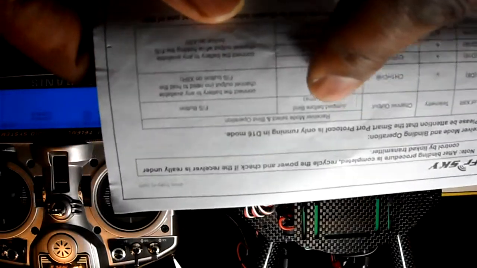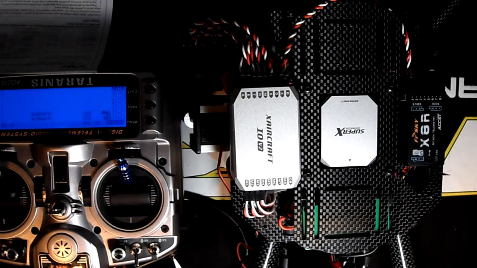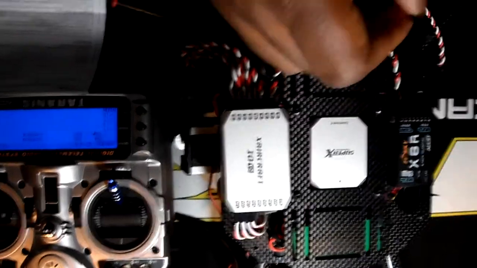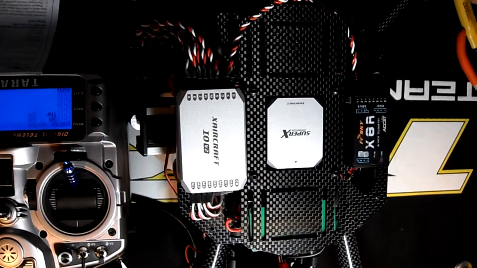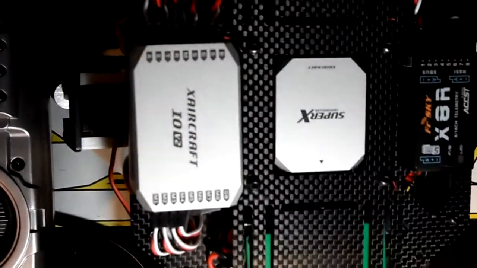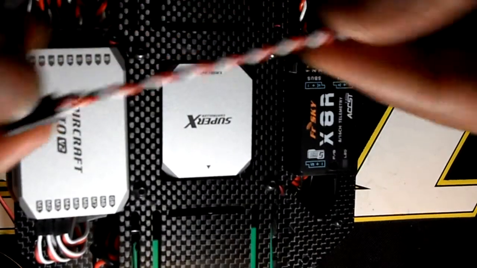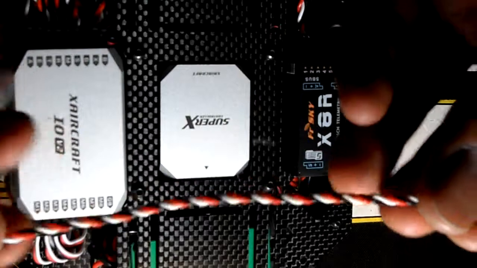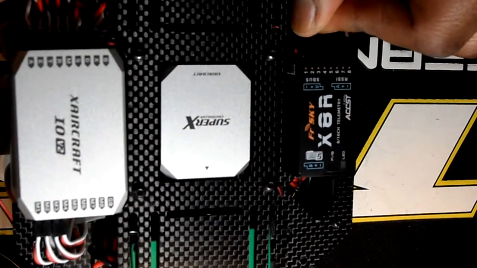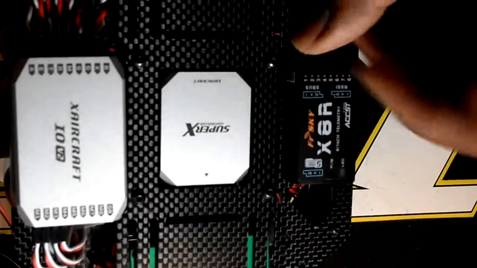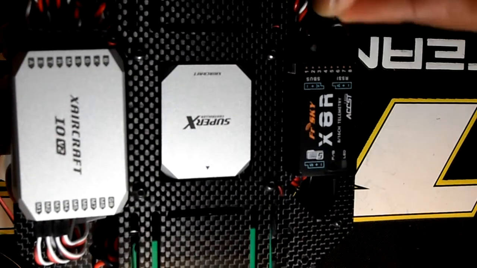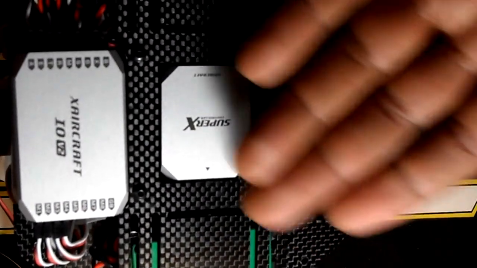And then in order to do that, you must have in place before binding, channels 1 and 2 jumped, and 3 and 4. For some people that didn't understand, because I didn't know what they meant by jumping, let me show you what that means. All that simply means is basically taking a simple cable like this and plugging it into channel 1, and then plugging the other end into channel 2. That's all it is.